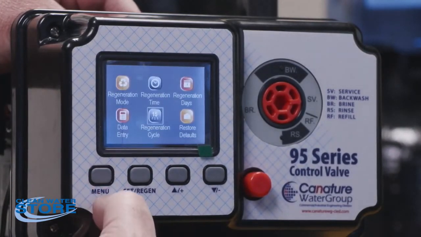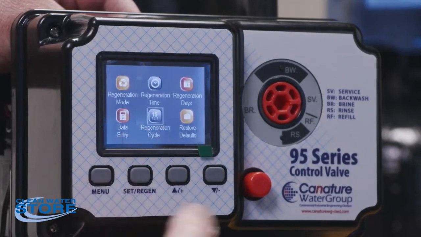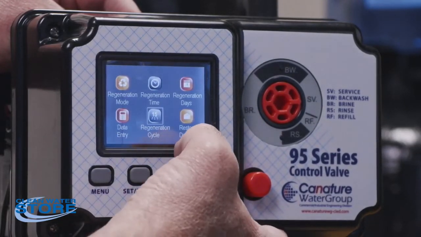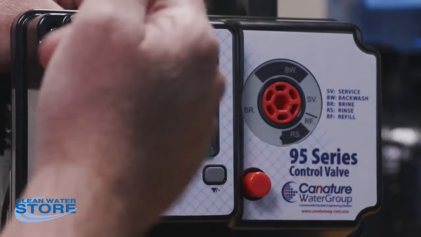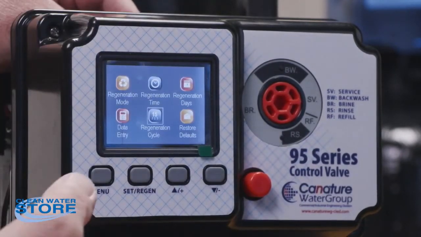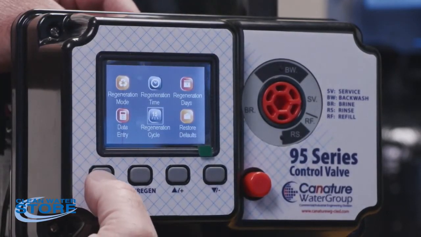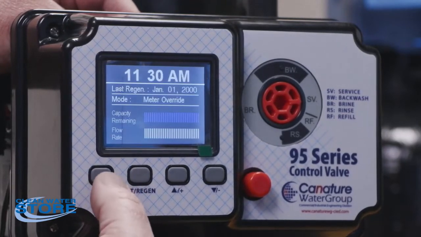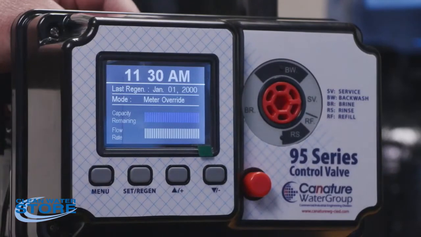Okay, so we'll hit the menu button again. It'll pop back out. I did want to notice here, this is a restore defaults icon. You can just go to that and it'll reset everything back to the way it came from the factory if you wanted to restart the programming. And then we'll just keep pushing the menu button until we come back.